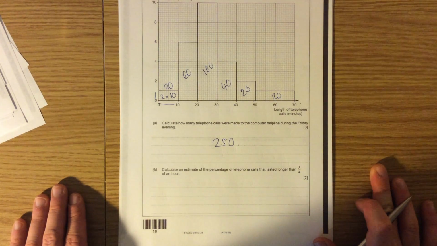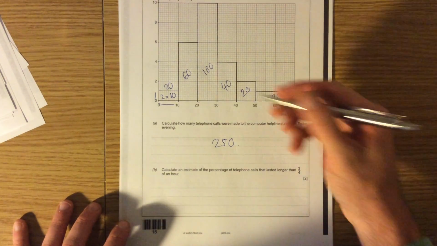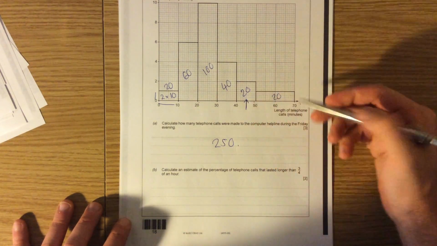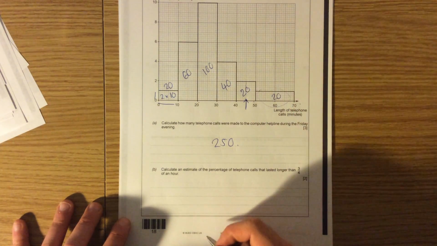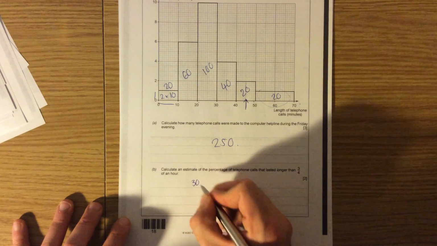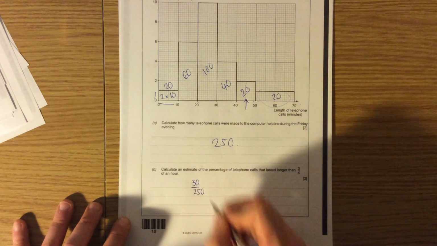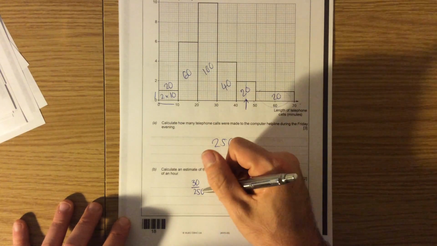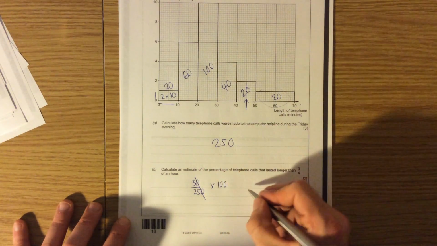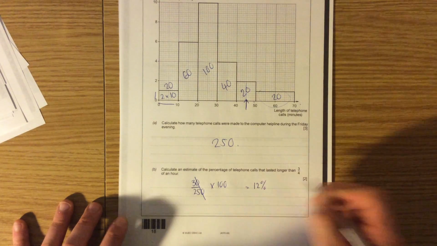Calculate an estimate for the percentage that lasted longer than 3/4 of an hour. Well, 3/4 of an hour would be here. So we can take all 20 of these, and we can assume half of these were longer than 45 minutes. So we have 30 calls out of a total of 250. And then times that by 100 to get it into percentages. We can cancel those zeros, and we find that that comes to 12% in total.